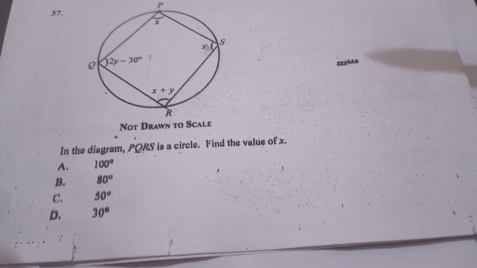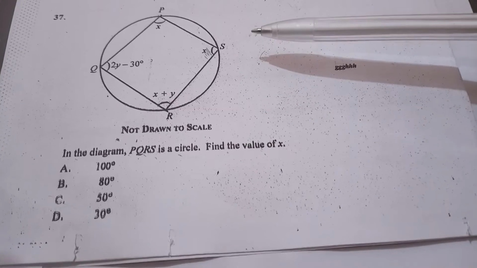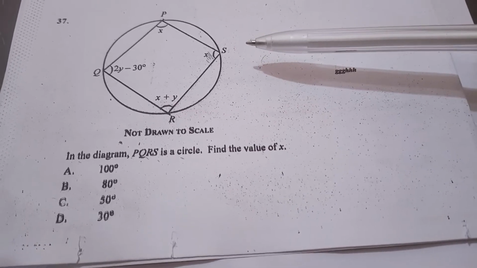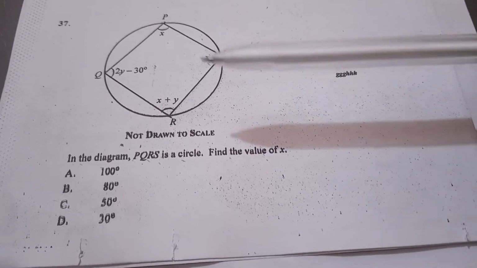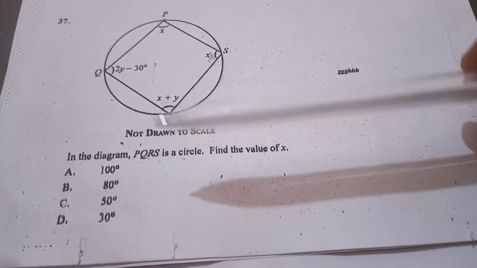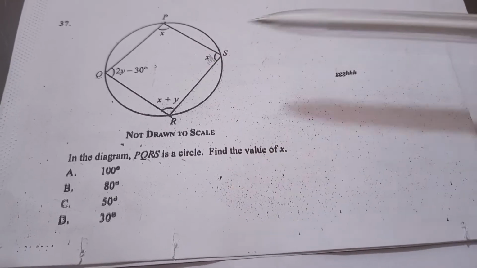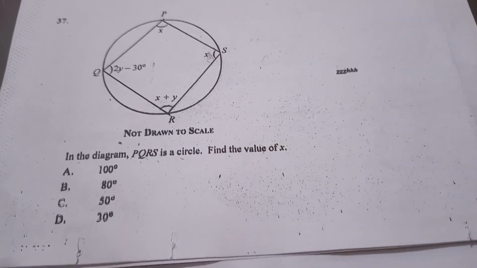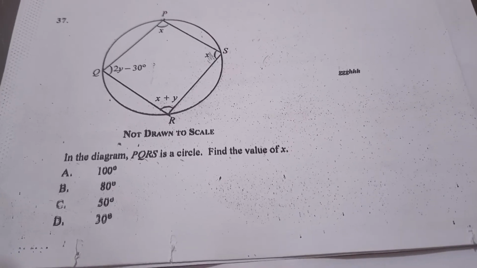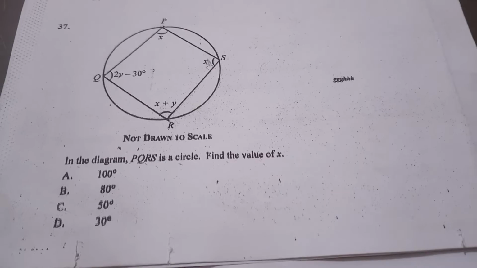And also angle PSR, which is x again, and angle PQR, which is 2y minus 30 degrees, will also be supplementary. So that is what we are going to do, and then we will solve. So let's write that quickly.